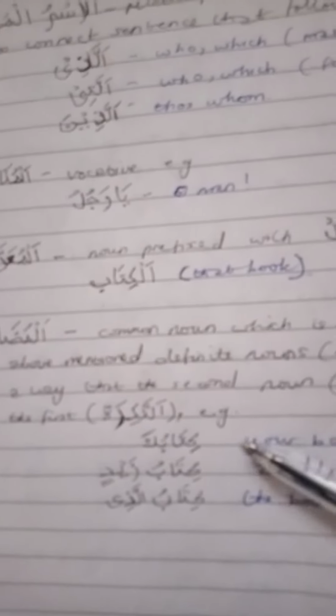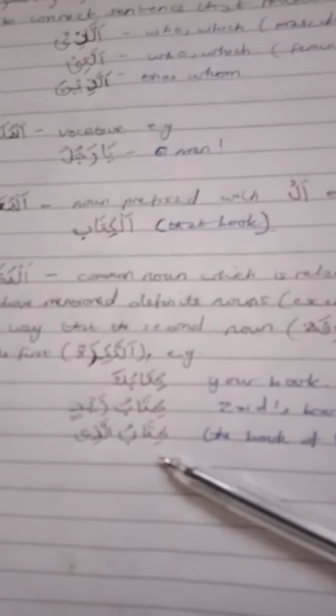So the common noun which is related to any of the above mentioned definite nouns, except the al-munada, in such a way that the second noun, the ma'rifah, possesses the first an-nakira, e.g. you've got the kitabuka, your book, kitabu zaydin, Zayd's book, or kitabul lazi, the book of the person who.